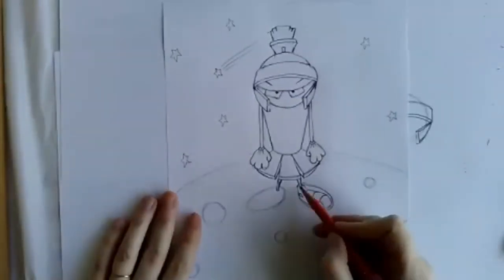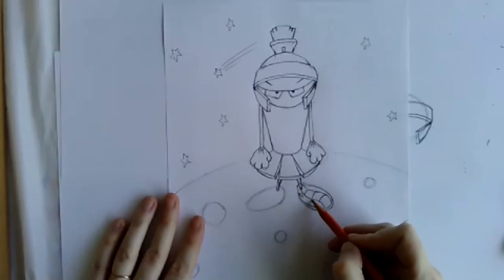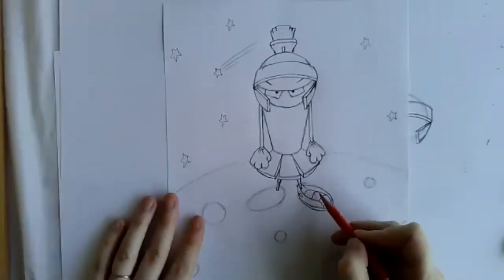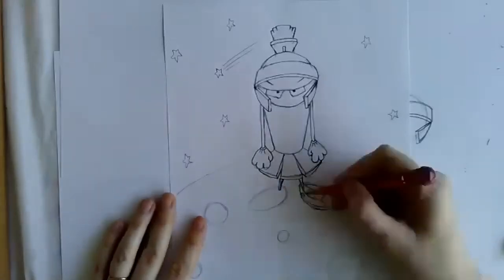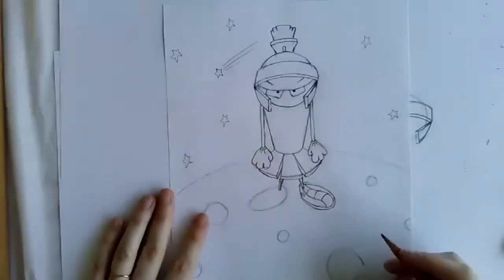So I've done these curvy lines coming from where his legs come out. Two shallow, almost S-shaped lines. Then you add in that little oval right there.